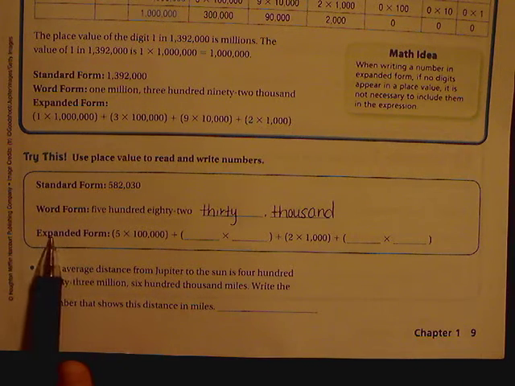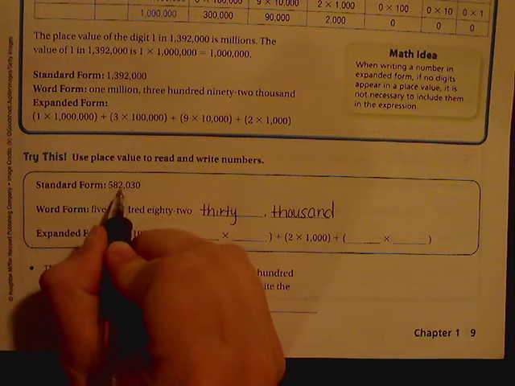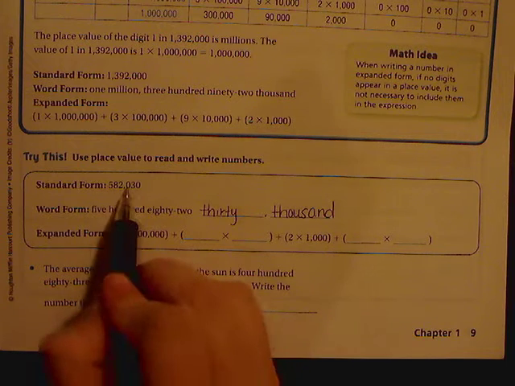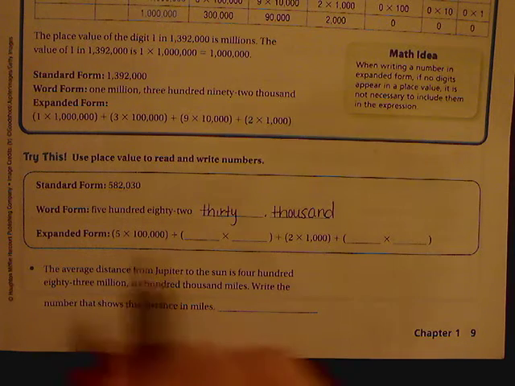The next one we have here is expanded form. So that is where you're taking each of these digits and you're writing out the value of those digits. And anytime you come across a 0, we don't have to write the value of a 0. You can skip that. You're more than welcome to write it out if you'd like to, but it's not necessary.